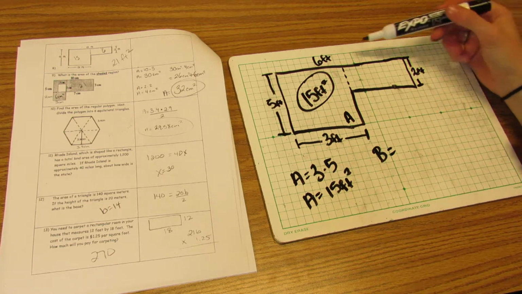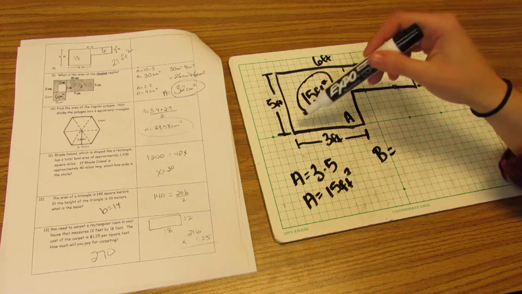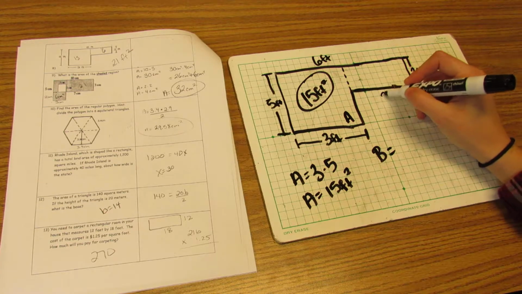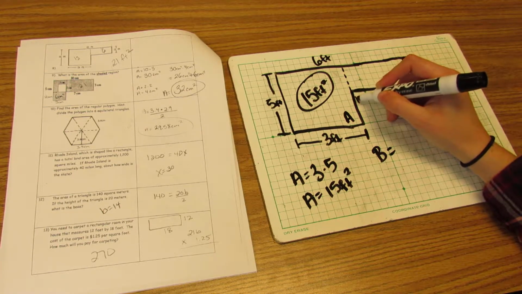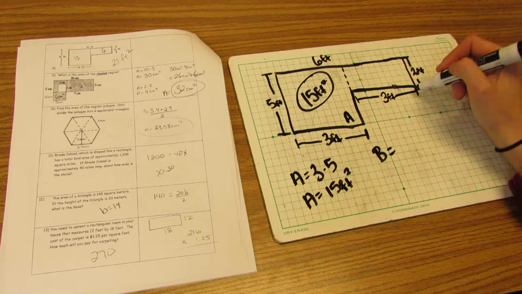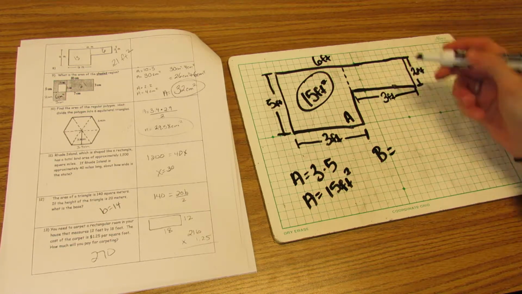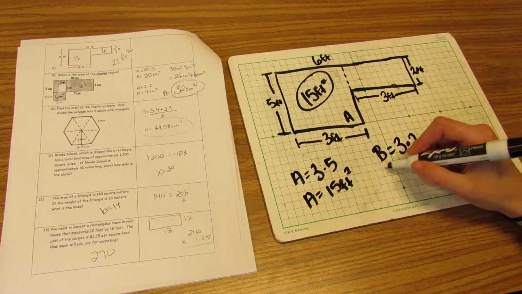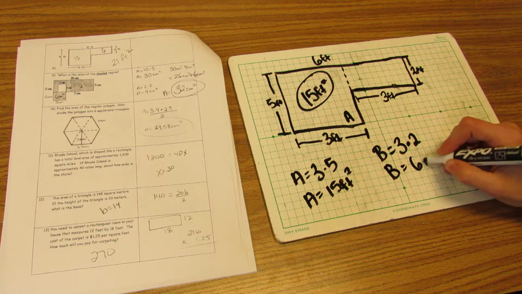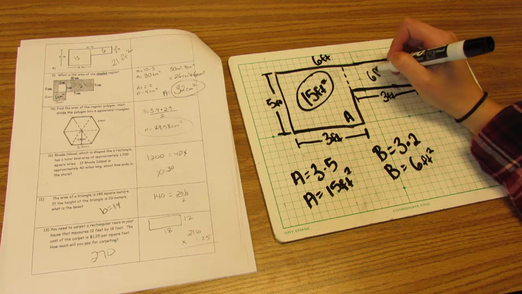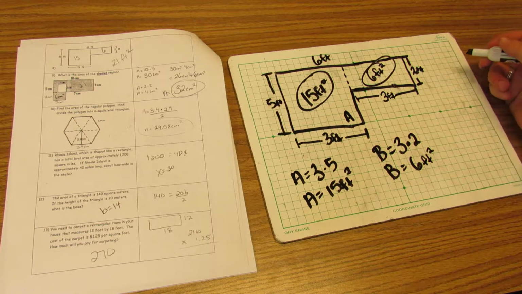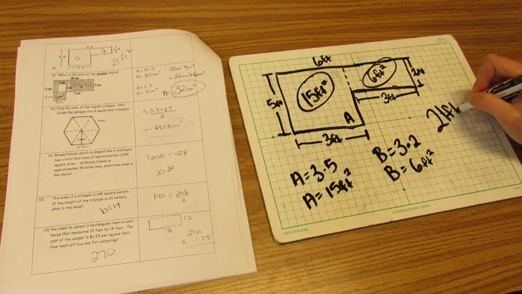Okay, so if I know that this whole thing is 6 feet and this little section is 3, I'm going to say that this section is also a 3-foot section. So now I have my base and my height here. So if I do 3, which is my base, times my height, which is 2, I get 6 feet squared. Now I'm not done, because since this is actually a composite figure, we need to add those areas together and we should get 21 feet squared.